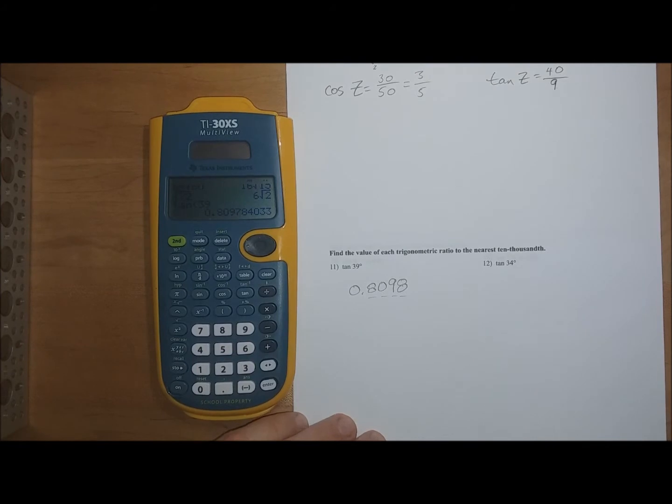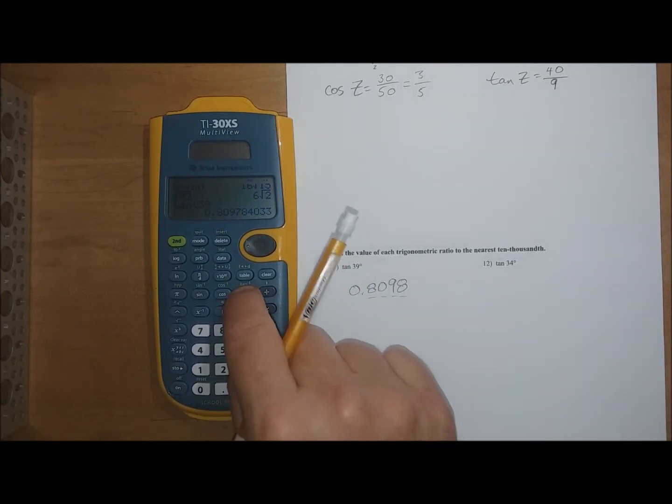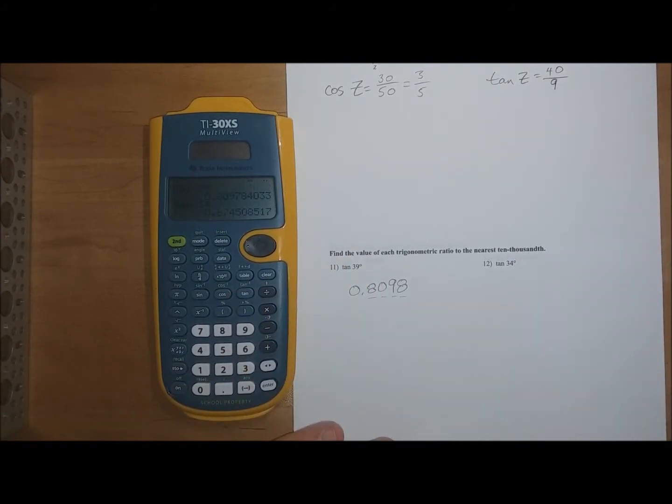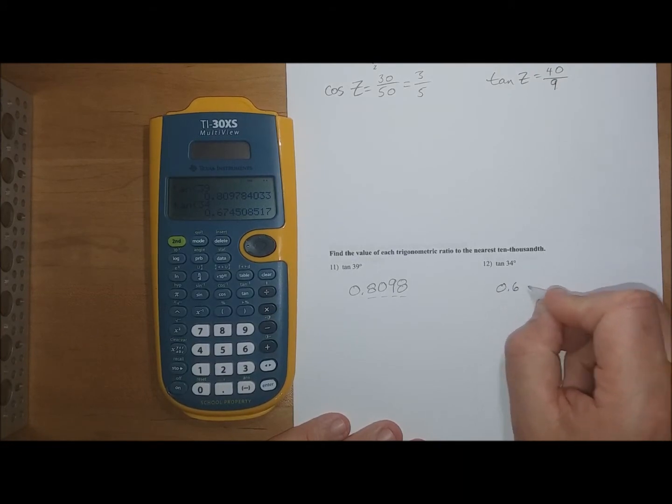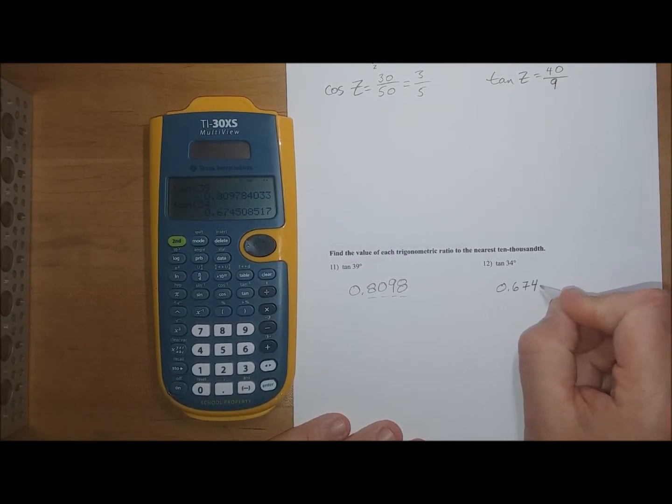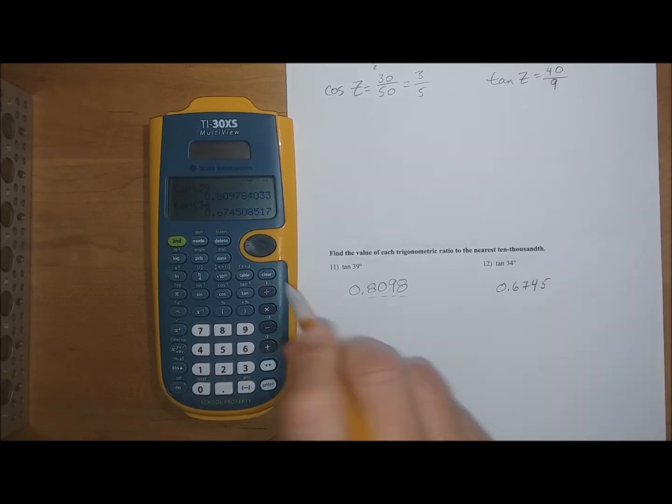Okay, we can do the same thing for the tangent of 34 degrees. We're going to round this to the nearest 10,000th. There's the tenths, hundredths, thousandths, and 10,000ths. We'll round to 5 in the 10,000ths place. Good. It's on the next page.